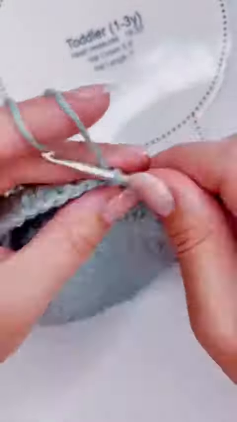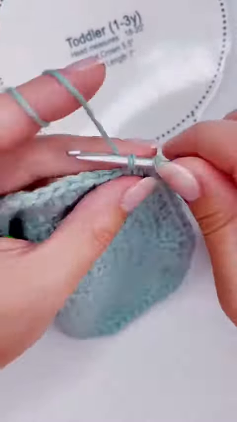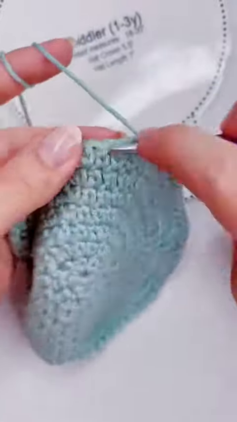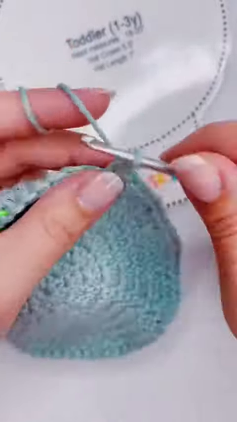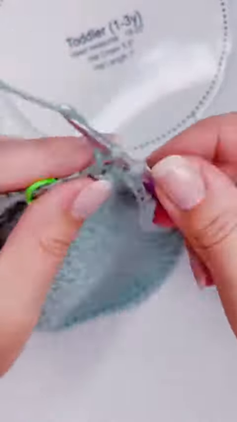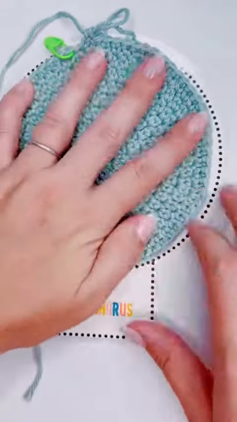It also helps to keep track of the row you're on. So at the end of row 2, you're counting up to 2. At the end of row 3, you're counting up to 3. In row 4, you're counting up to 4. Row 5, you're counting up to 5. Row 6, you're counting up to 6. And it just helps you keep track of what row you're on, round, whatever you want to call it. But I'll see you in part 7.